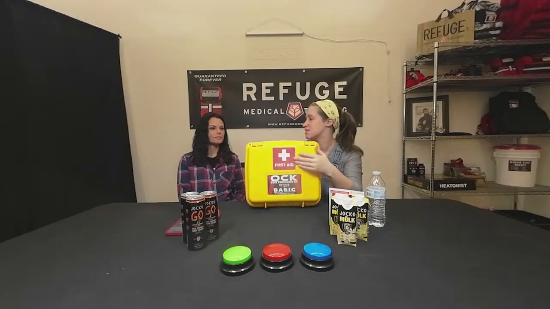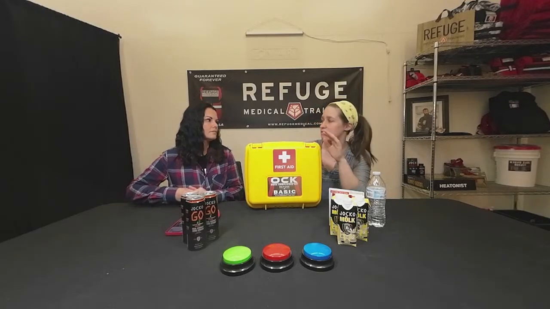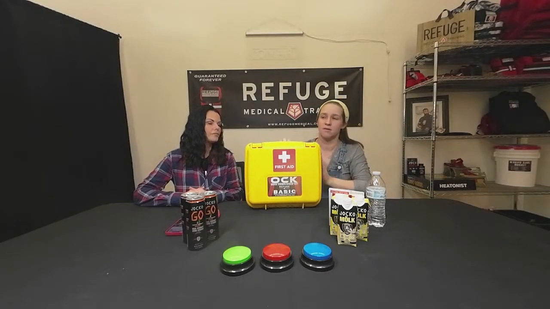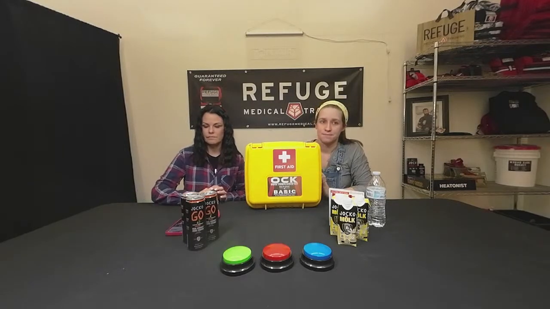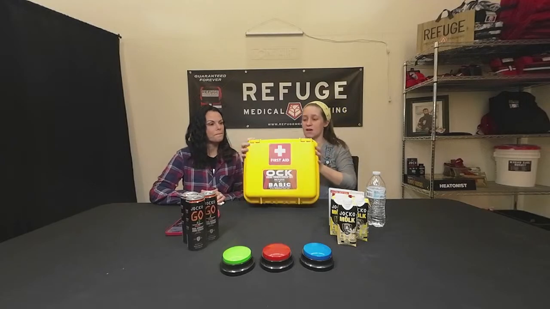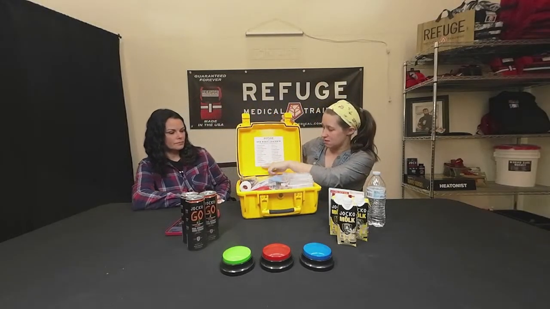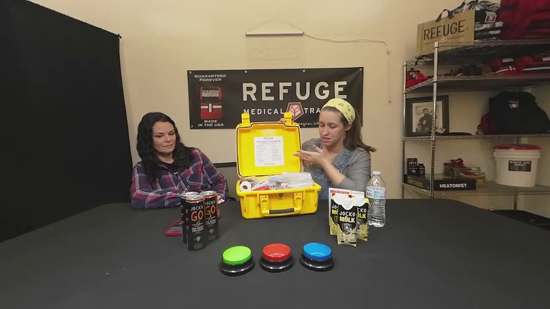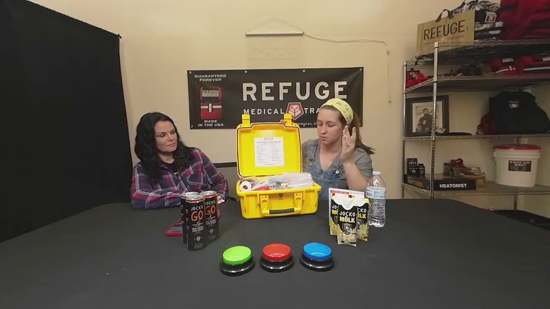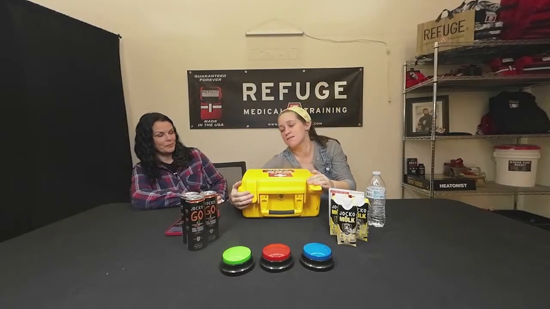I love the first aid sticker on it too, because if it's hanging on a wall somewhere, you can easily see it and know that it's medical. It's going to grab your attention with the yellow and keep your attention with the red. And it has the contents list on the inside, which you guys saw. That was my idea. For replacement components, you can email us. So if you use things out of it and just need a few things replaced, you're all set.